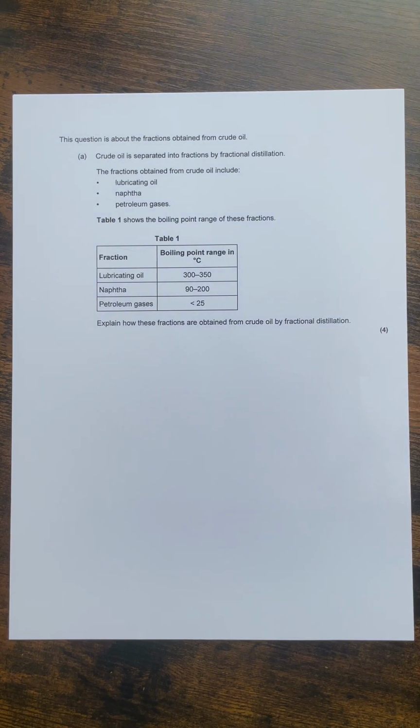I imagine it's one of those where we know what the fractionating column looks like, and we understand that we go from crude oil to the different fractions of the crude oil, but trying to explain that concisely can be quite difficult. But I'm here with good news, because every single time we're asked how we separate crude oil, it will be the same marking points that they're going to want you to put.